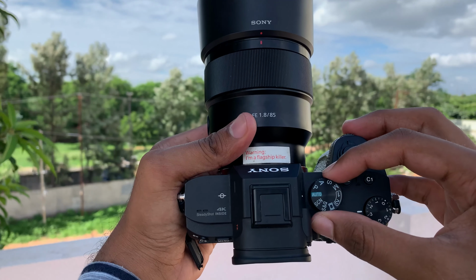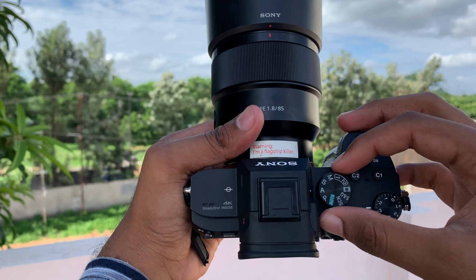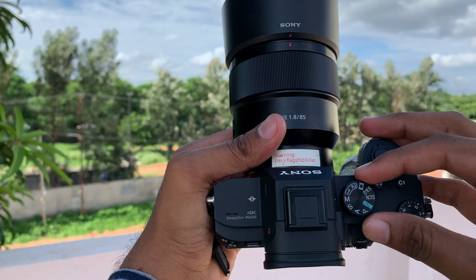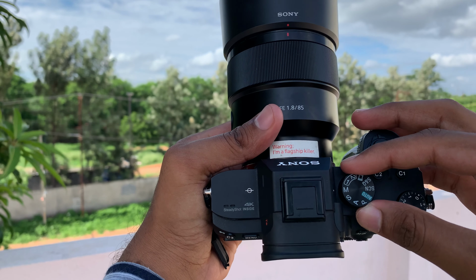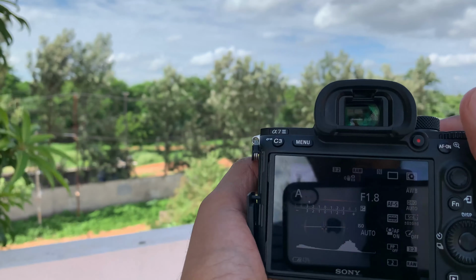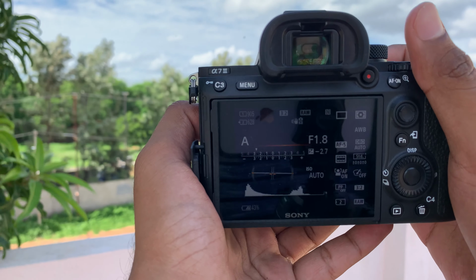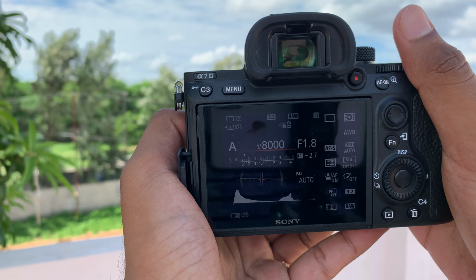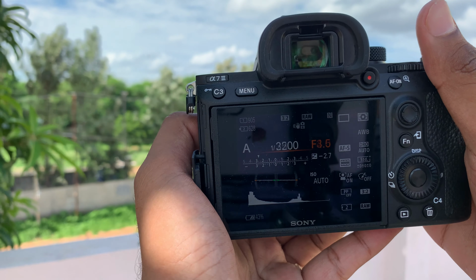Now let's go to the topic of how to set your aperture to something that is really wide open. All you got to do is go to the manual mode on your camera or aperture priority mode, and then change the f-number. The lesser the number, the wider the aperture is going to be. The larger the number, the narrower the aperture is going to be.